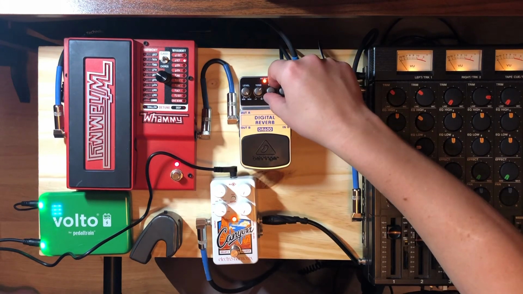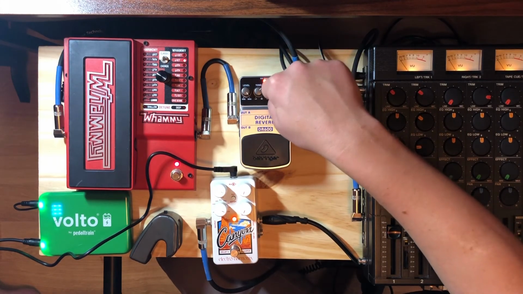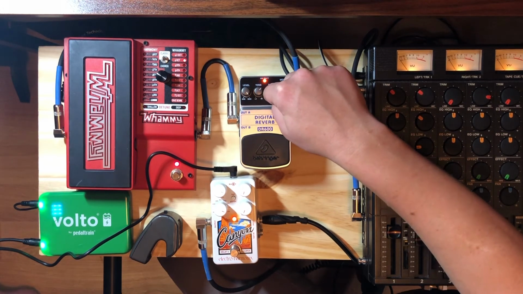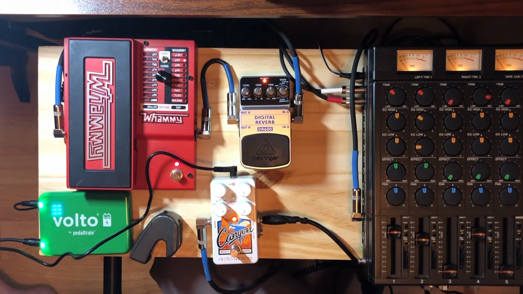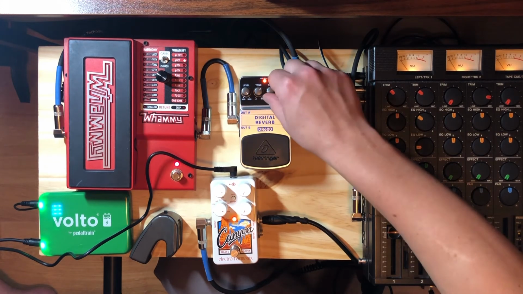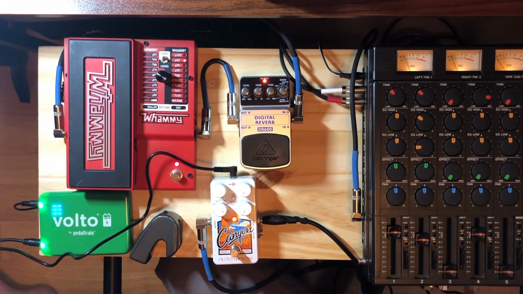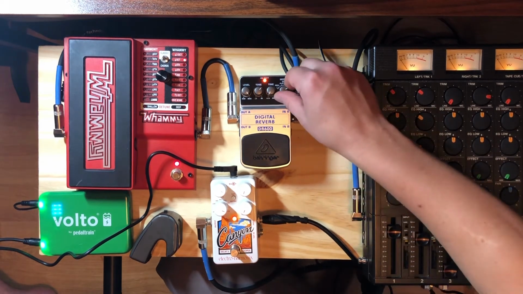Let's explore messing with just the reverb time. Hear more upper octave pitch shifts with the increased reverb time.